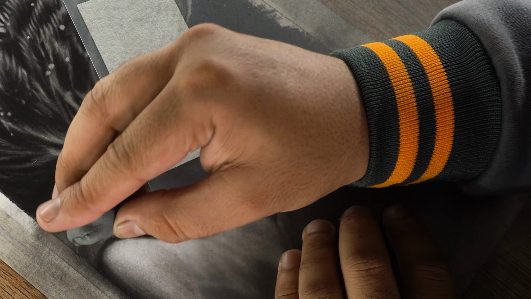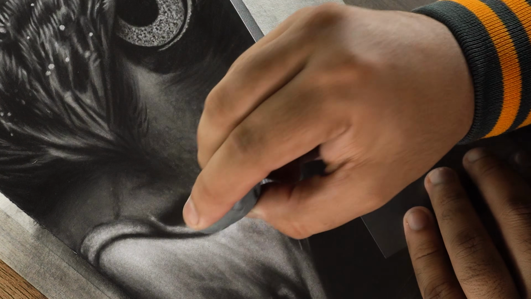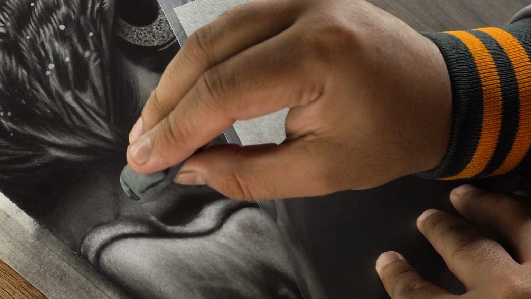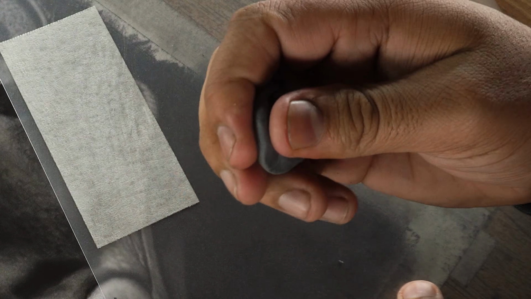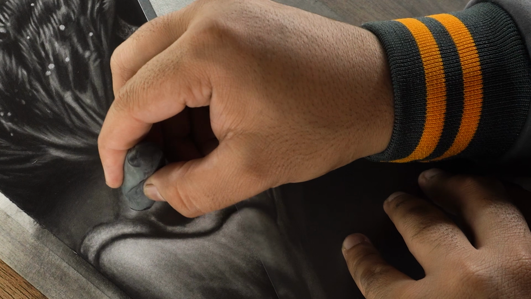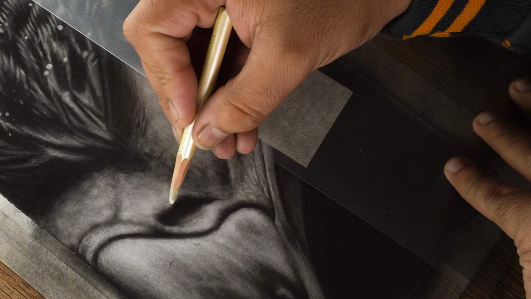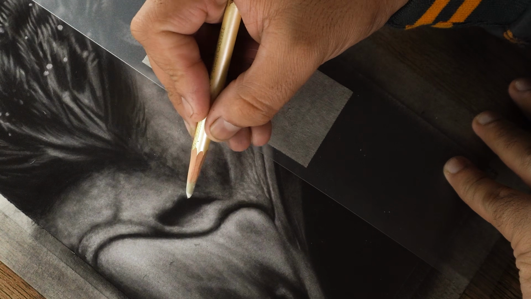And the area above the beak has a patchy texture in the form of irregular dots. So I'm using my kneaded eraser to add base highlights. I have kneaded it into a thin round tip and now lightly dabbing it over the required areas to create such dotted texture.